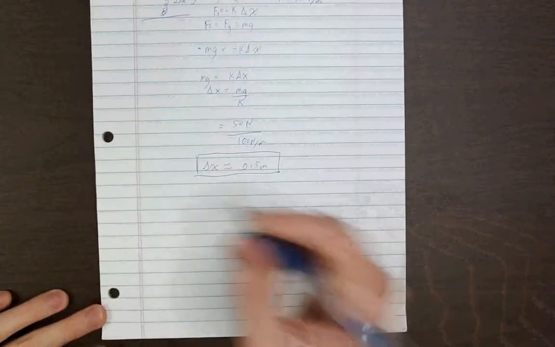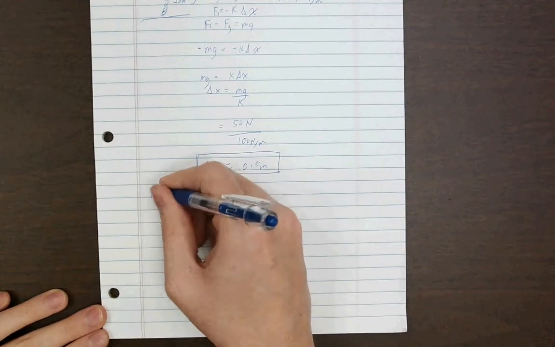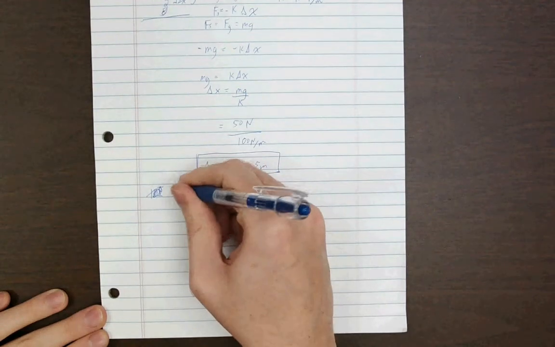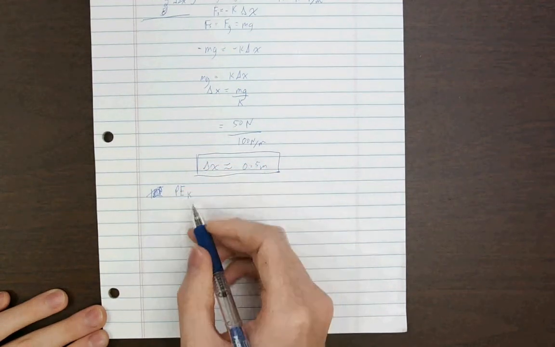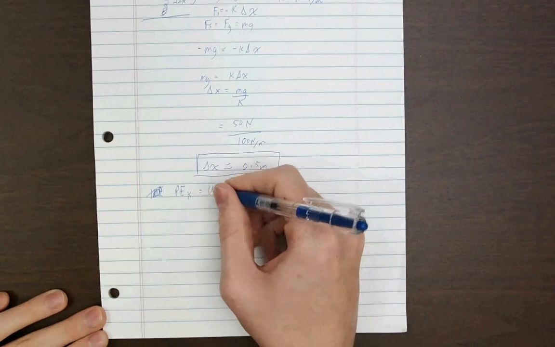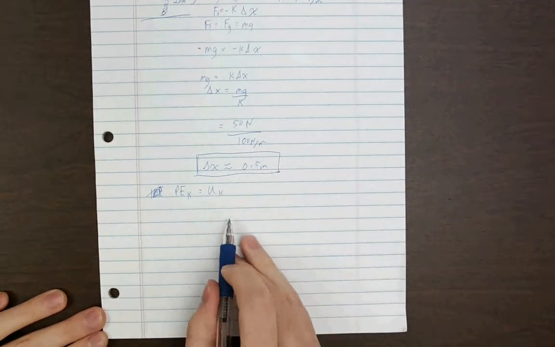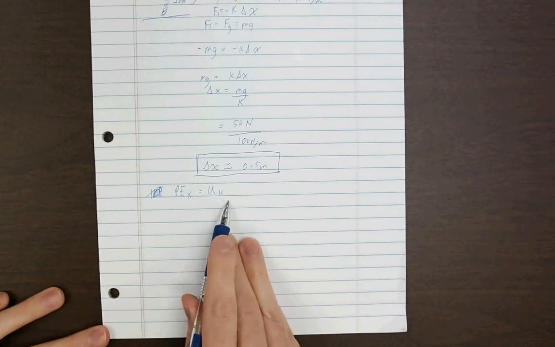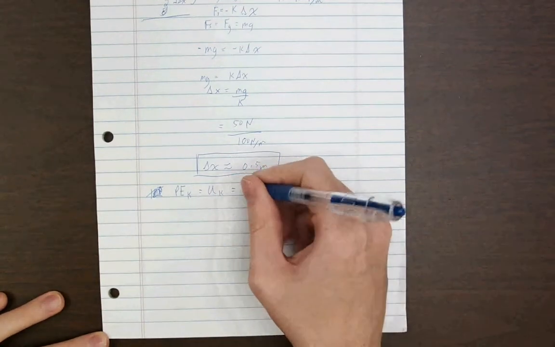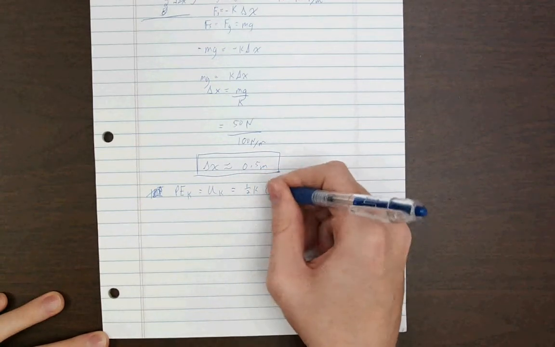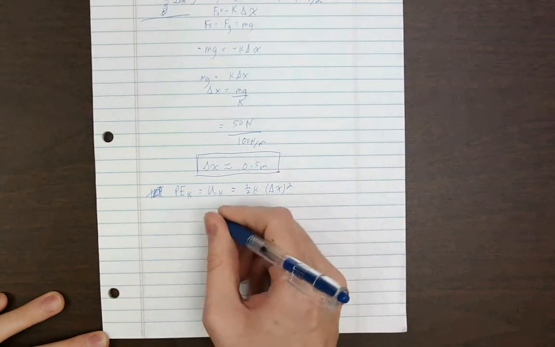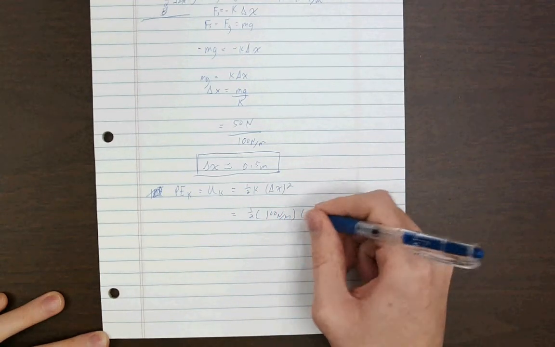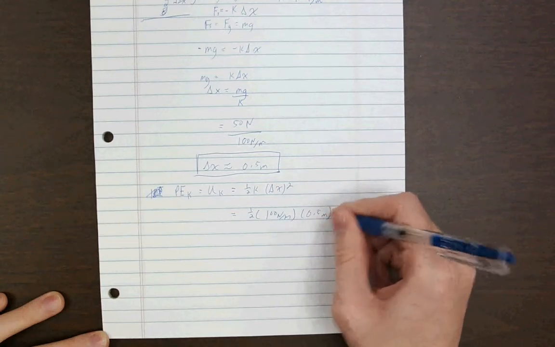We could then ask an energy question and say how much energy is stored in the spring when it's compressed. Oops. So I typically write potential energy K for spring constant, but I think your book uses U_k for this, or maybe even U_s. I'm going to use U_k for potential energy spring constant here. And the formula for that is 1/2 k delta x squared. So if we do that, it's 1/2 same k, 100 newtons per meter, and 0.5 meters squared.